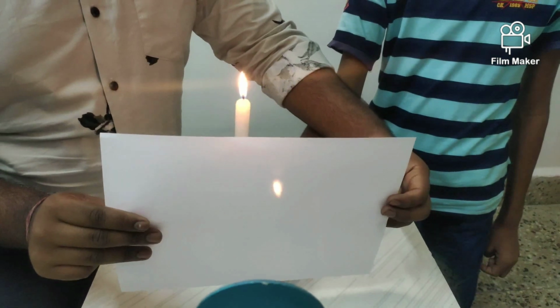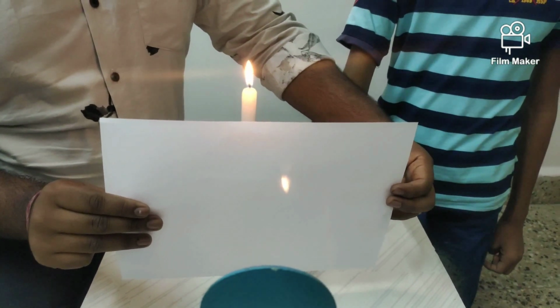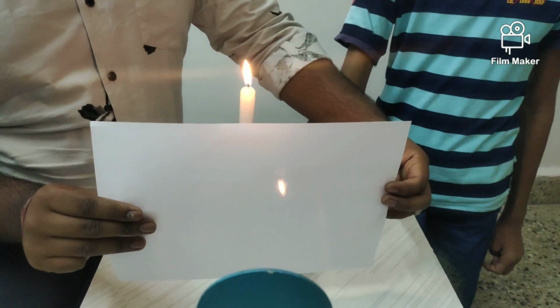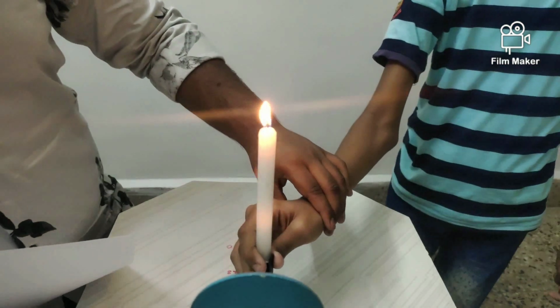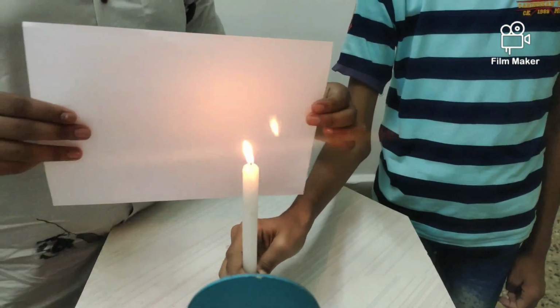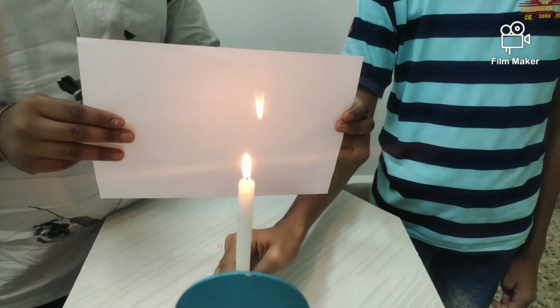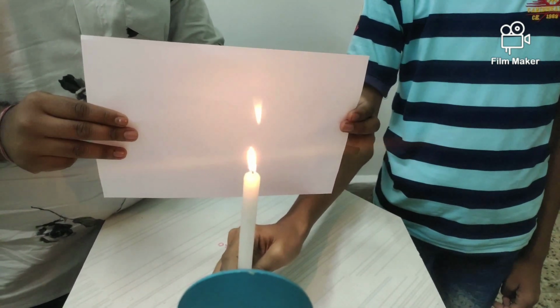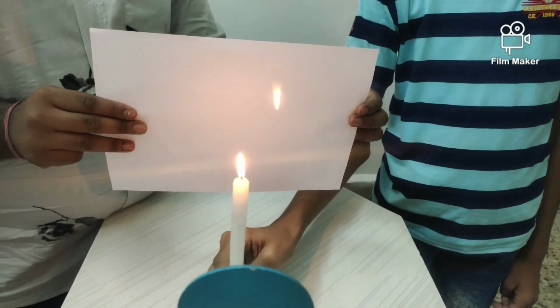If we take both, you can see the size of the image is the same as the size of the object. Another condition is when we place the object between pole and center of curvature. The image you will get is beyond C, and the image will be large in size and inverted. You are able to see it.